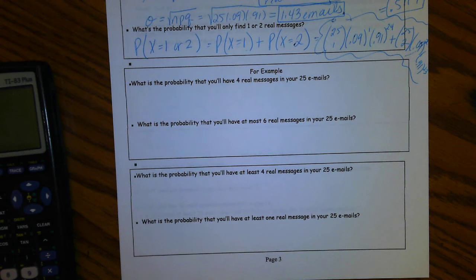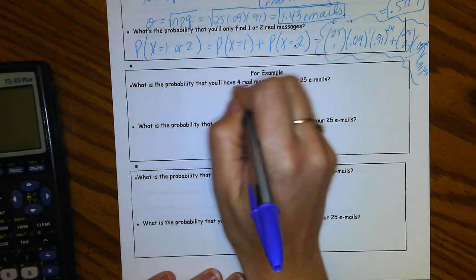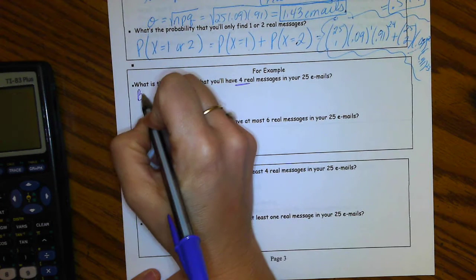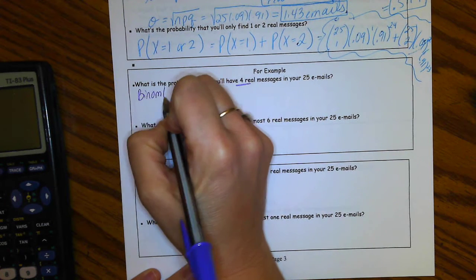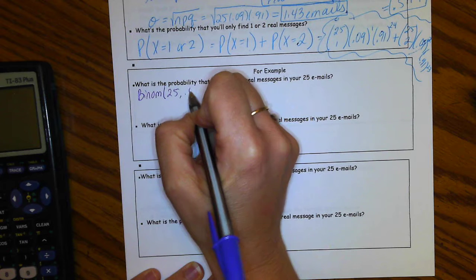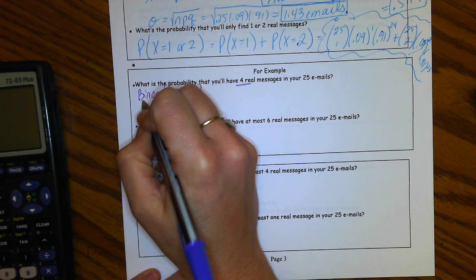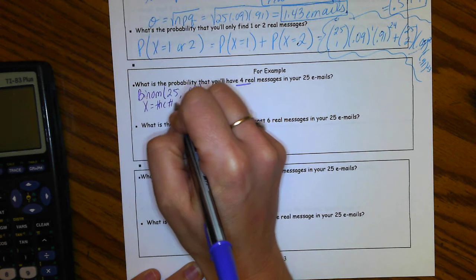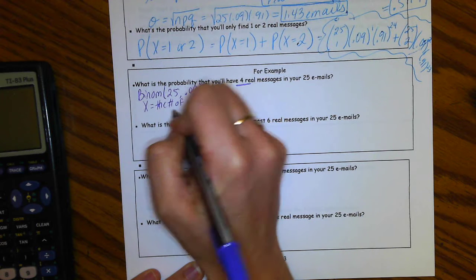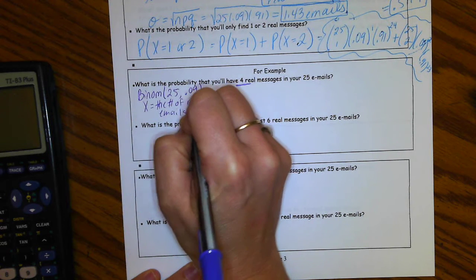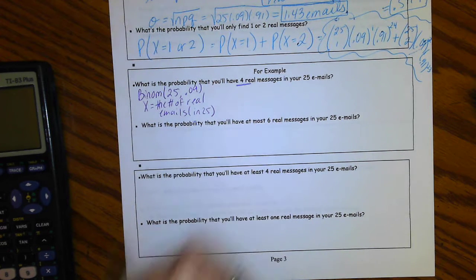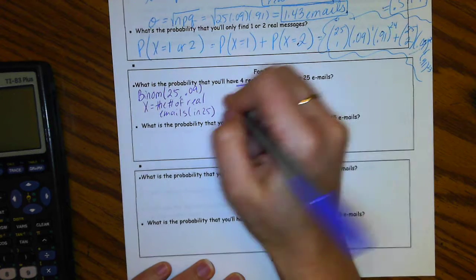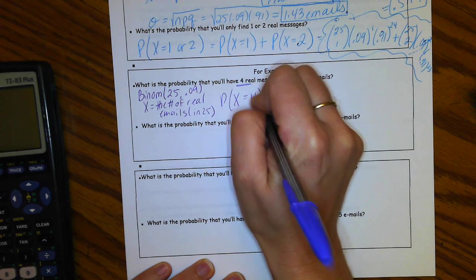All right, what is the probability that you'll have 4 real messages in your email? So exactly 4. We're talking about the same scenario. I don't necessarily need to rewrite this because I already wrote it up above. But we're still talking about a binomial model. We're looking at the number of real emails in 25. That's n. Okay? And now they want to know what's the probability that that number is 4.